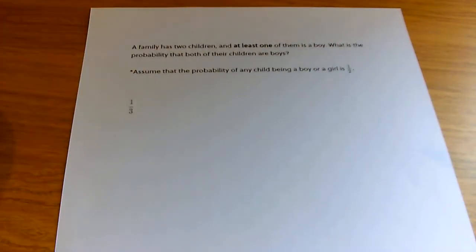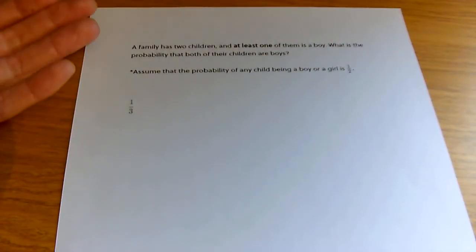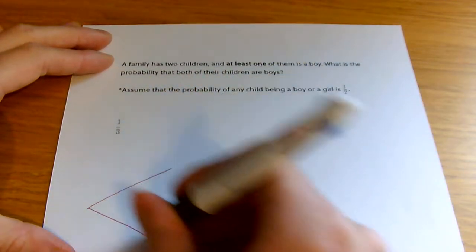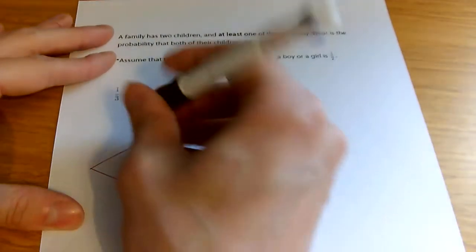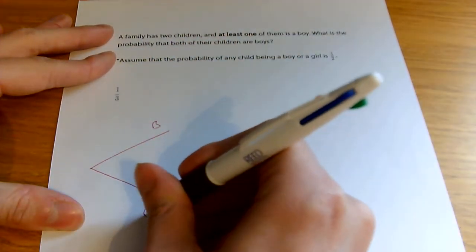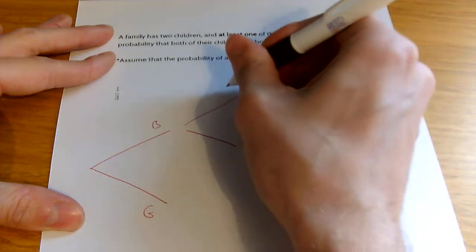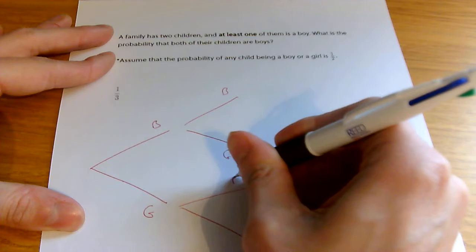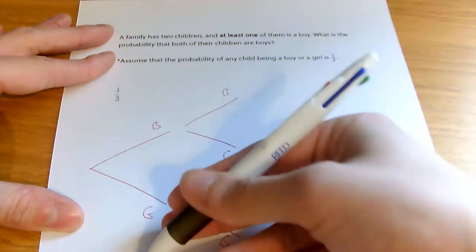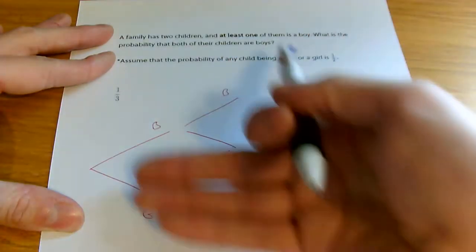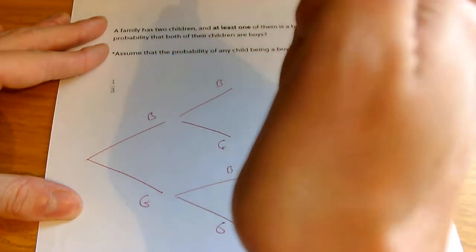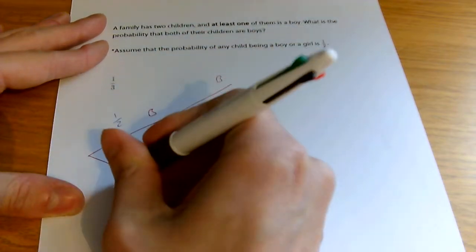Anyway, we could do this as a tree diagram because it is 2 events. It's the first child being born and then the second child being born. I will sketch that out, but you'll see perhaps quite quickly why this isn't really a very good way of doing it. A tree diagram, although it will work, kind of is a waste of time in this case. Let me just sketch it out to show you why I think that. So first child, boy, girl, and then the second child, boy, girl, and then here as well, depending on what happened in the first instance. But because they're all halves, it's a pretty boring tree diagram, really.